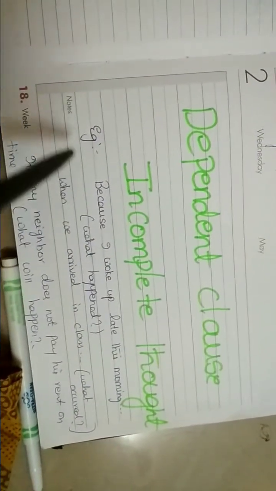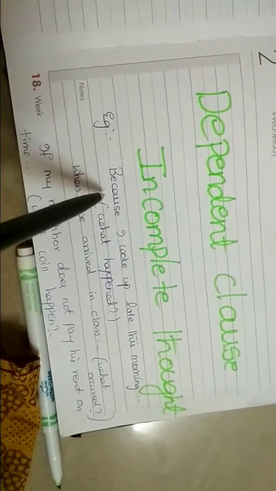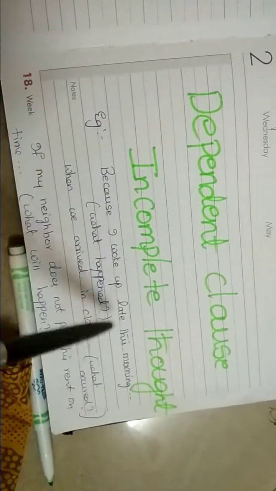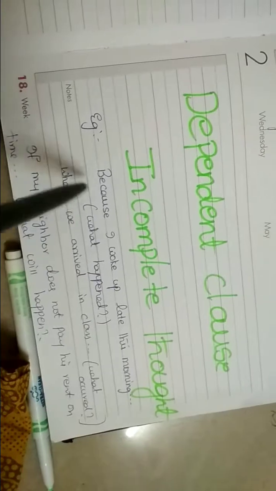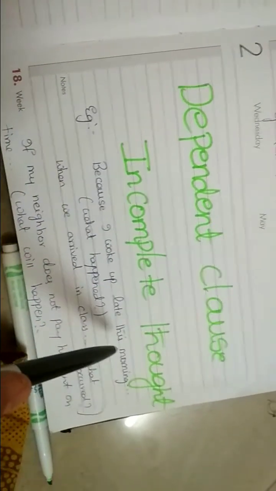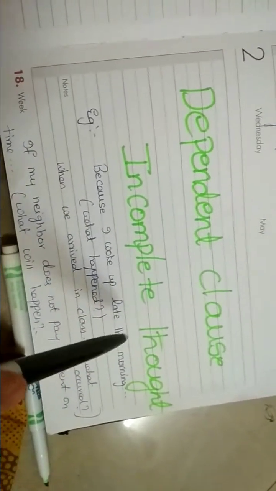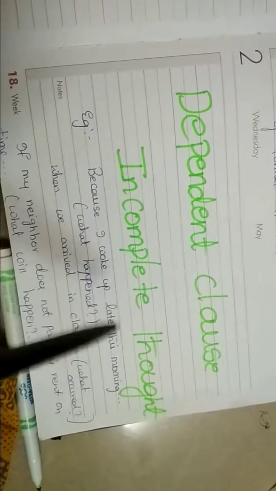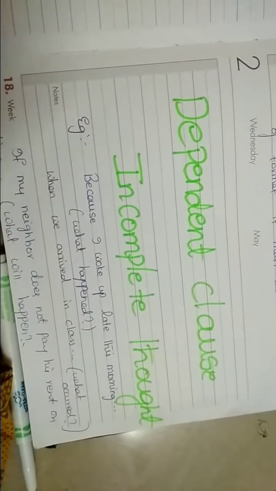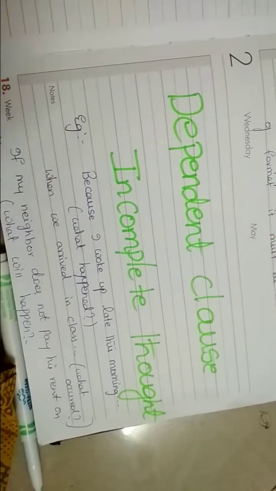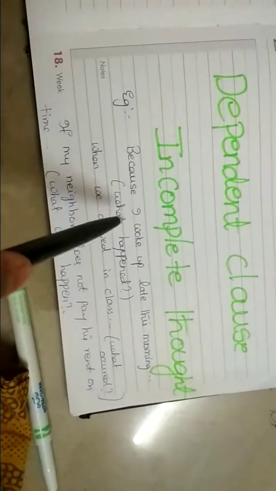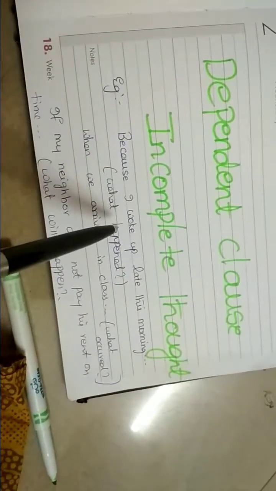Let me explain this with an example. For example, because I woke up late this morning. So what happened? The sentence is not complete. It is giving you an incomplete thought. Because I woke up late this morning, what have you done? What should I understand by this statement? There is no clarity in this particular sentence. So now this is a dependent clause.